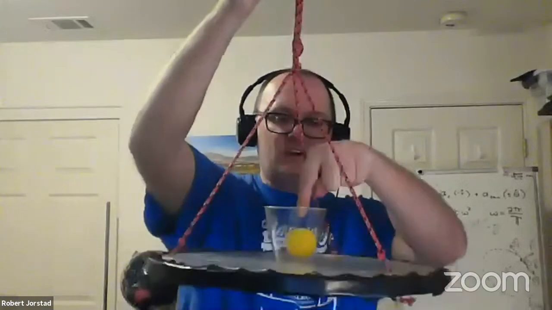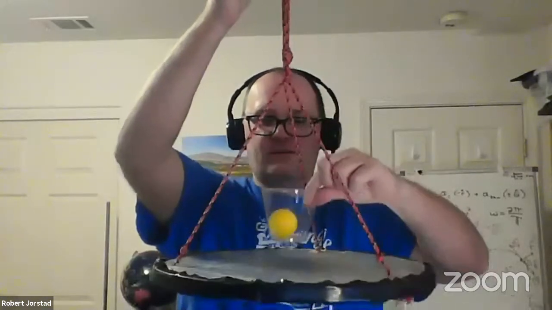Now, where does this all come from? Ultimately, it comes from me holding the string. So there's tension involved in the problem, but the actual force on the ball itself is a normal force from the cup. That normal force wouldn't be there if I wasn't pulling on this string, though. So it is related to that tension.